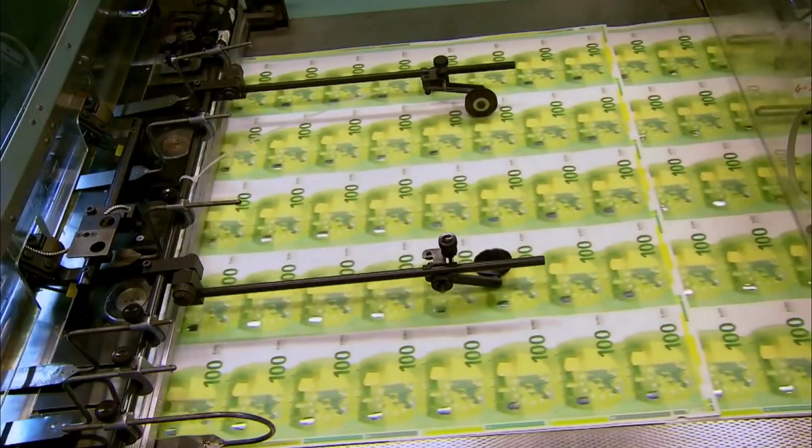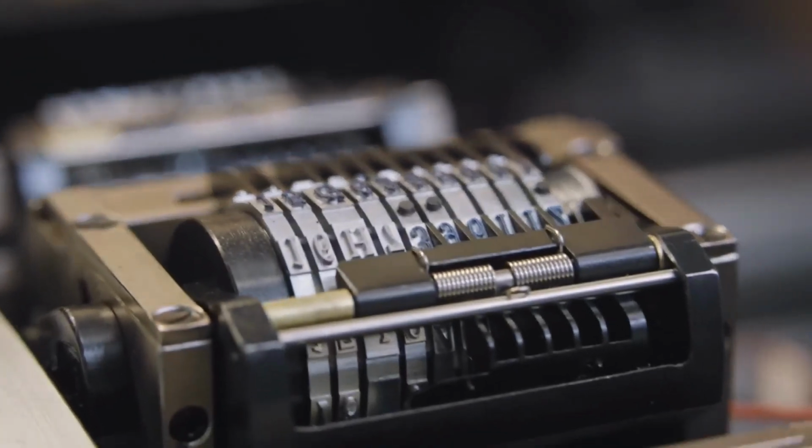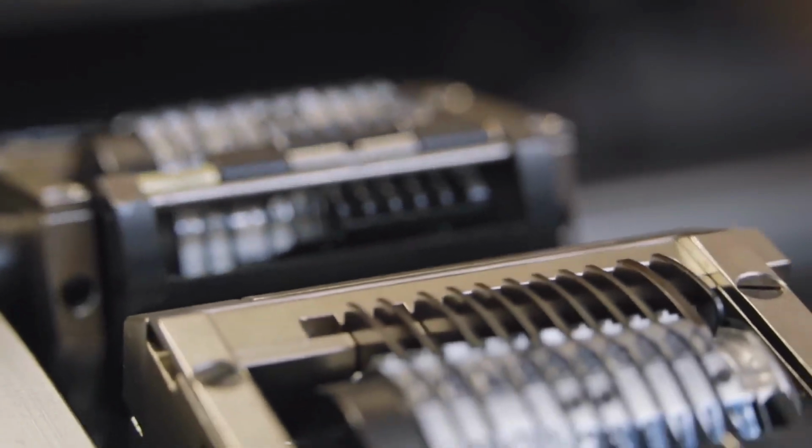Some features are embedded in the paper itself, while others are printed directly onto the surface of the bill. The goal is to create multiple layers of security that will make it extremely difficult for anyone to create a convincing counterfeit.